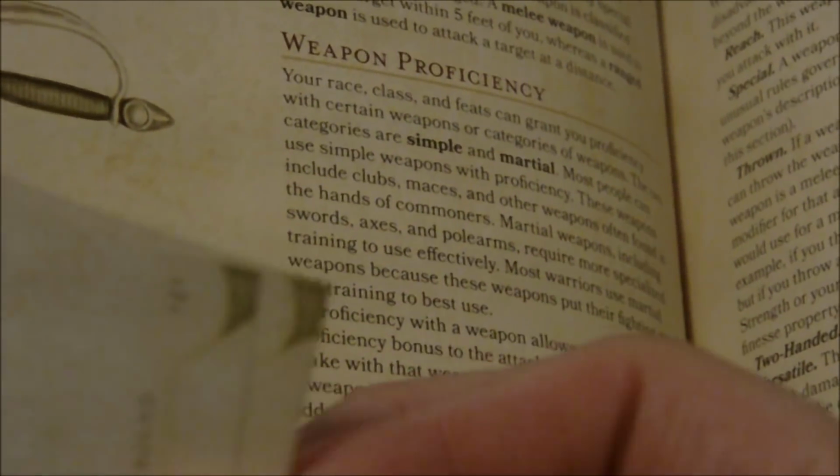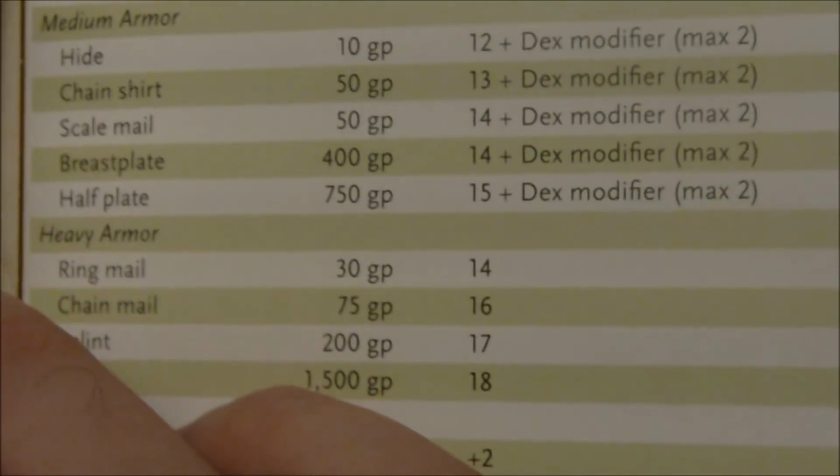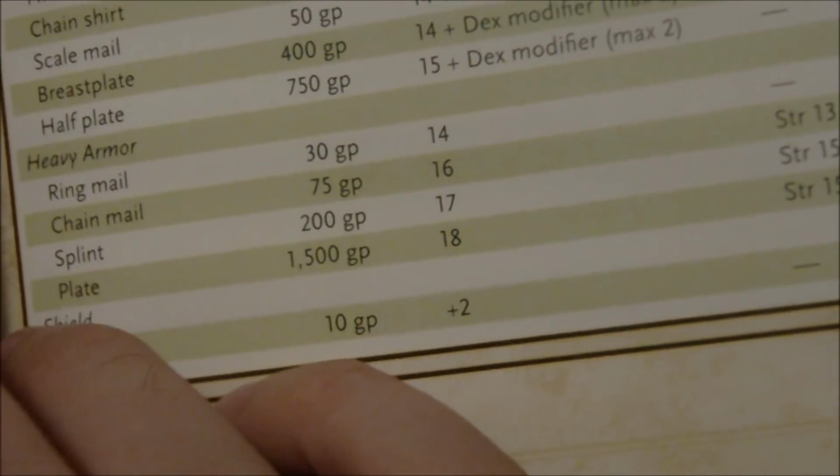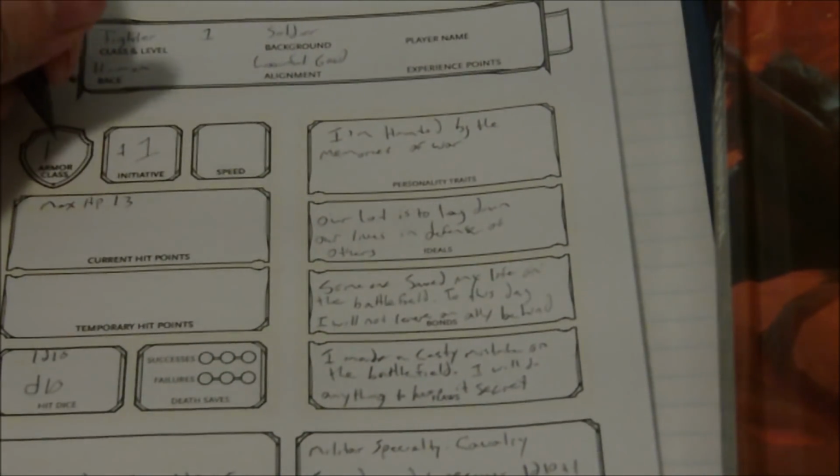So our armor class is up next. And we are using chainmail armor. So chainmail gives me an armor class of 16, and the shield gives me +2, so it's going to give me an armor class of 18 total. Alright, I'm just going to write down longsword, chainmail, and shield. Alright, so that's basically it.